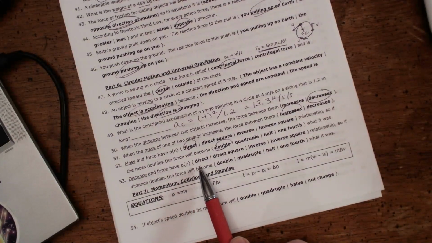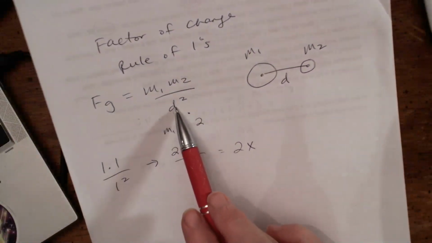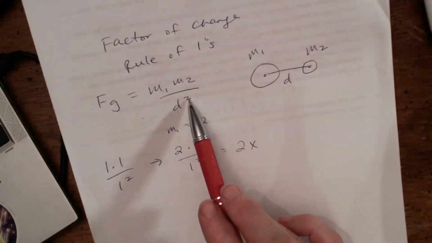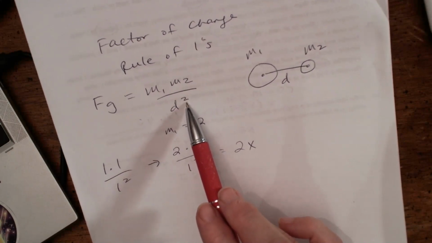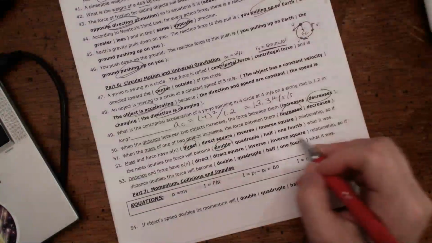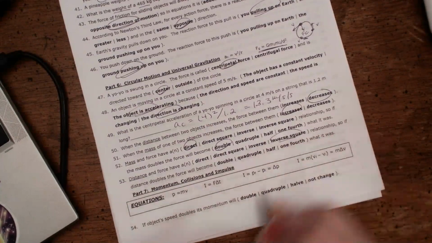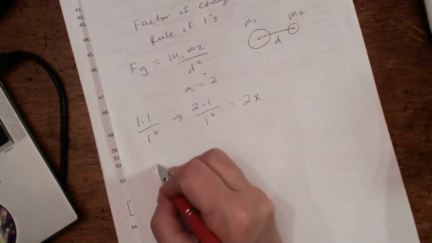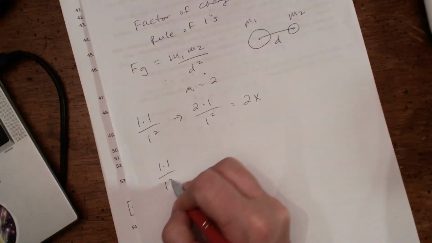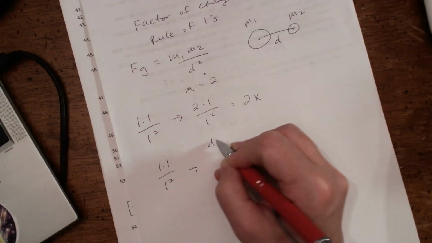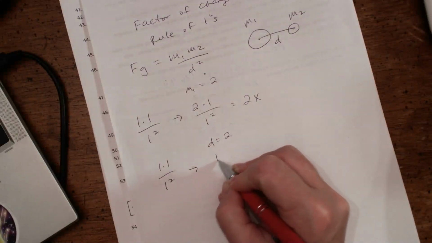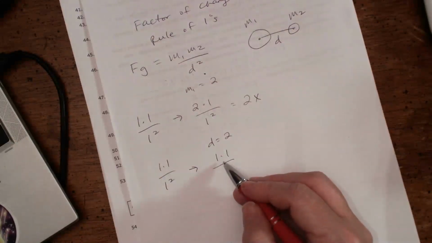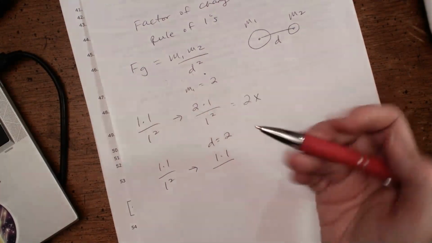With distance, it's a little different because we're dividing by distance, first of all, and we're dividing by the square of distance. So that's actually what's called an inverse square relationship. So if distance doubles, let's say, we're going to do our same rule of ones. We've got 1 times 1 on the top because our masses didn't change.